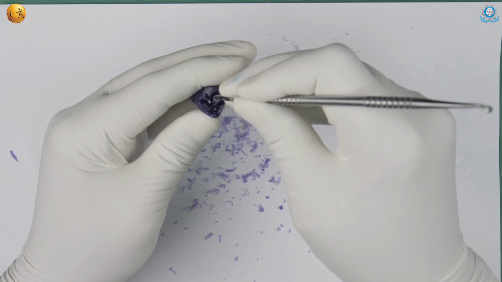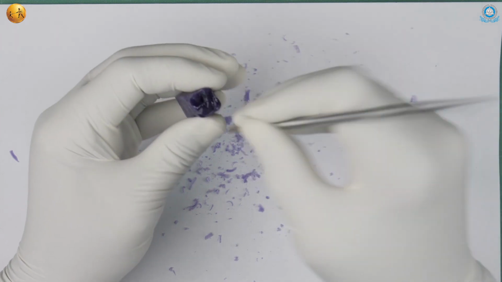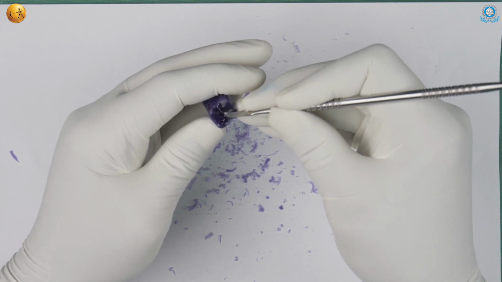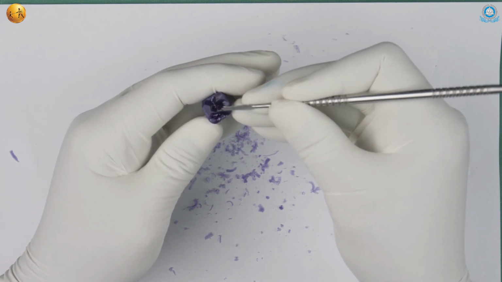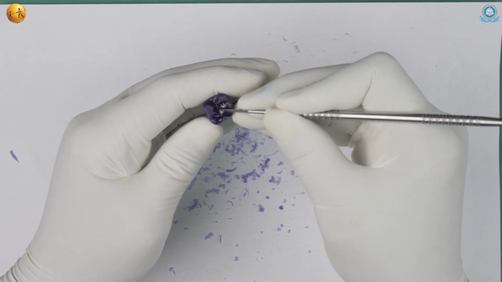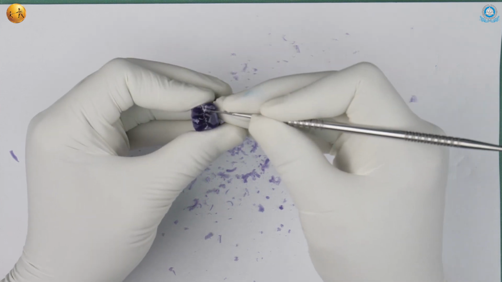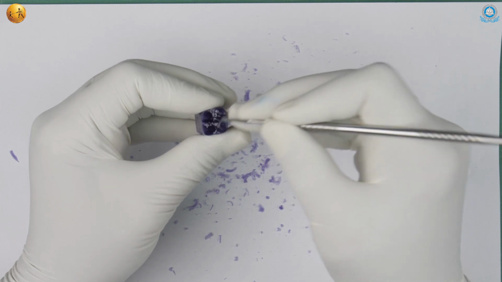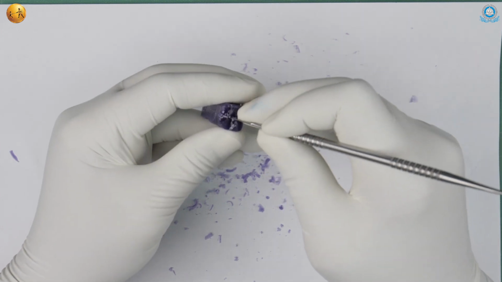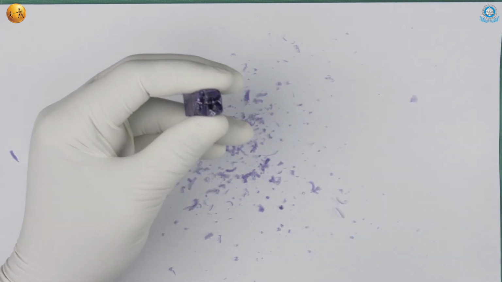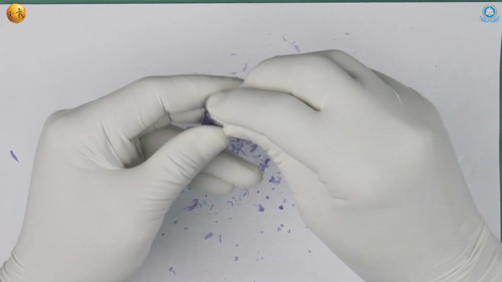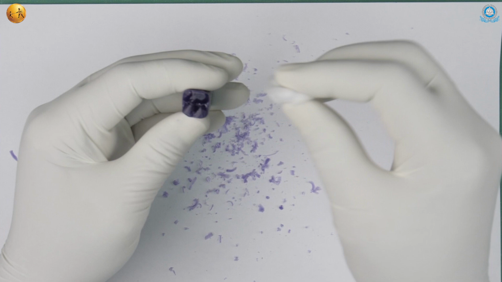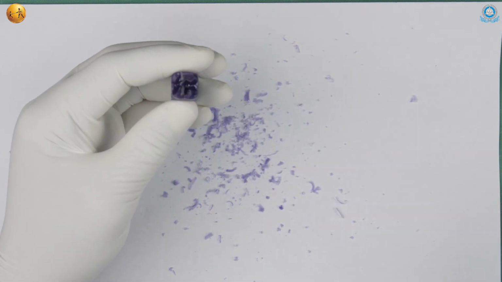So I'll go into the central fossa here like this. So your occlusal table is almost done. So what is left now?